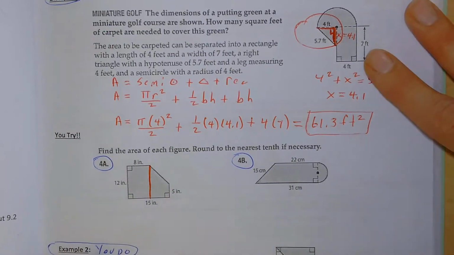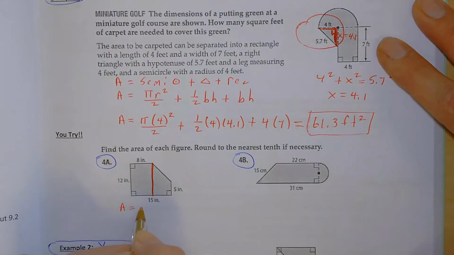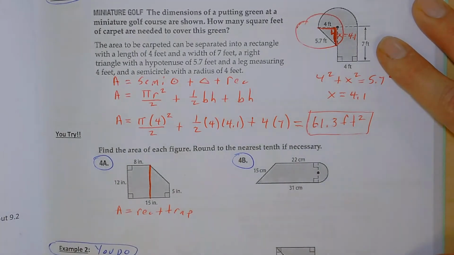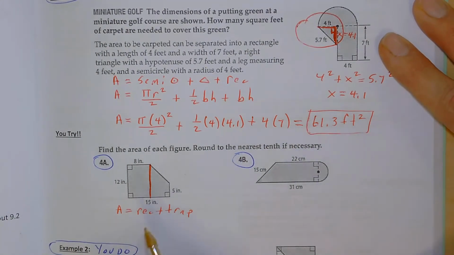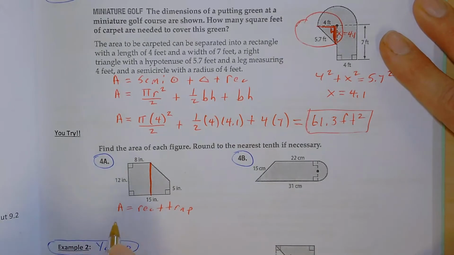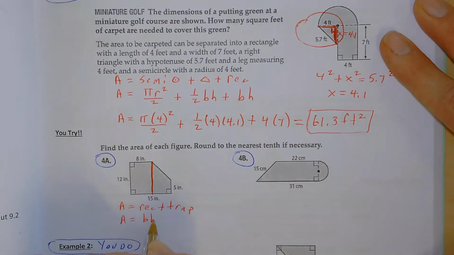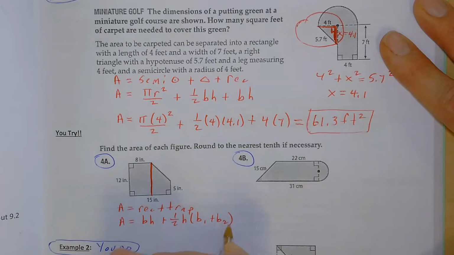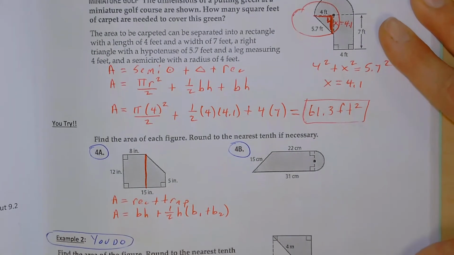That's what I'm going to use for my plan: rectangle plus trapezoid. If you have your formula sheet handy, you'll be able to plug these formulas in. The formula for a rectangle is base times height. The formula for a trapezoid is 1/2 times height times the sum of the bases. You can get those from your formula sheet, and you're just going to write them down.